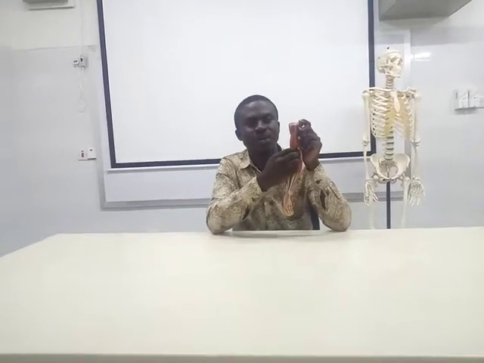To begin with, this is the upper limb showing some muscles, but we are interested in the anterior compartment of the arm. Now, this is the anterior aspect, and we can see this muscle, the superficial muscle of the anterior compartment, known as the biceps brachii muscle. The name biceps means having two heads, therefore two origins: the long head and the short head.